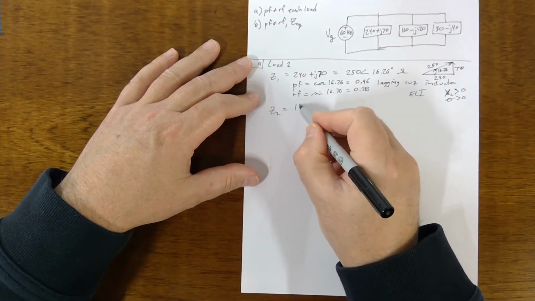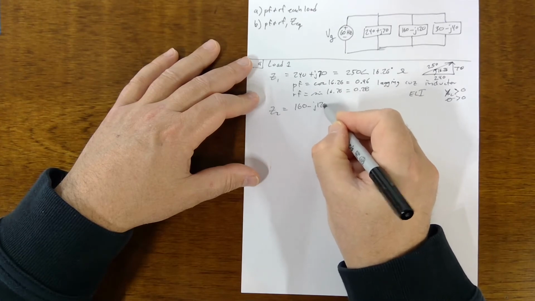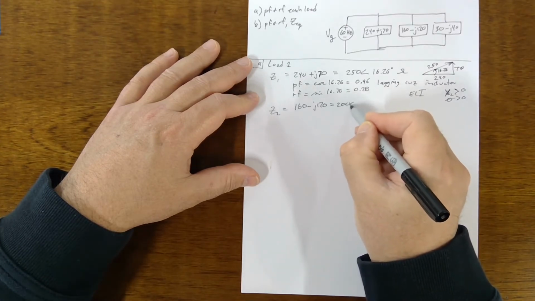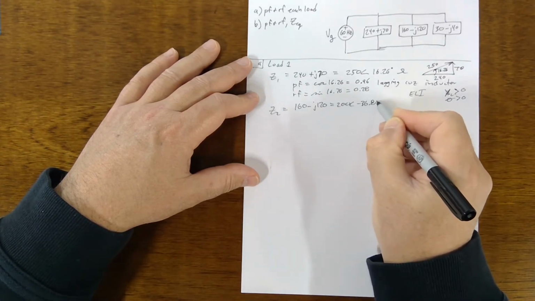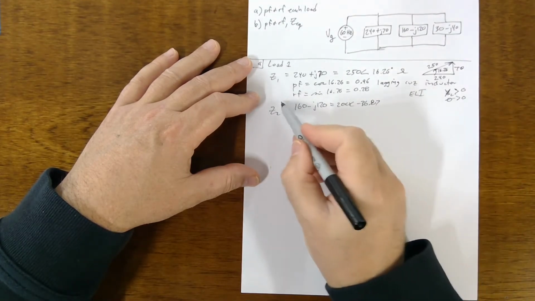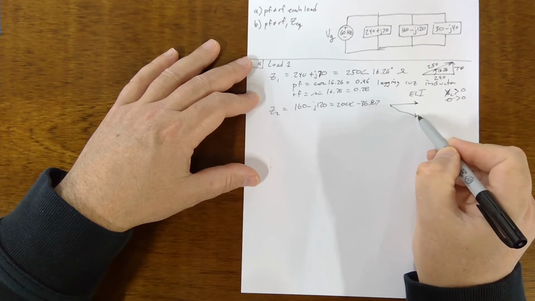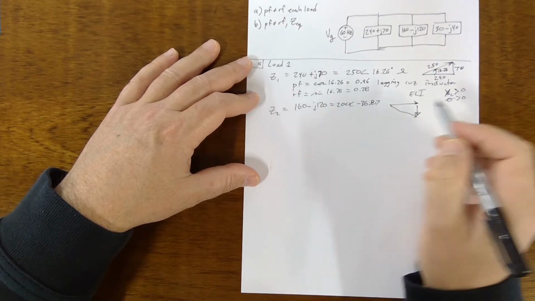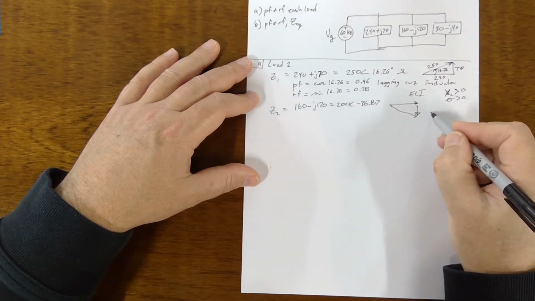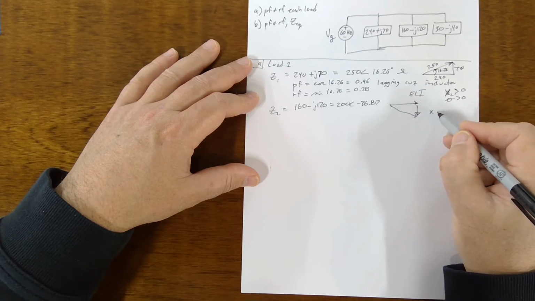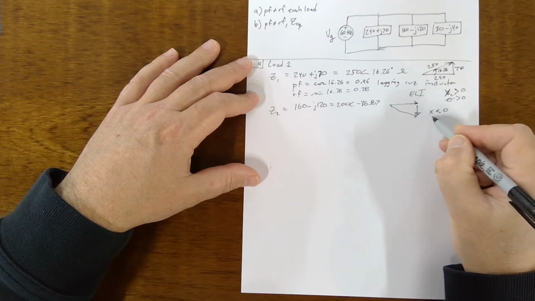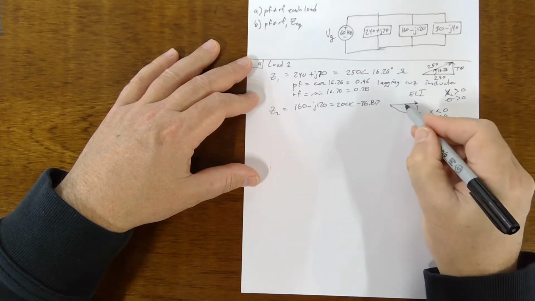So Z2, same thing. Z2 is 160 minus j120. In polar form, it's going to be 200 angle minus 36.87. If you drew the triangle, it would go down like that. So the X component is less than 0 and theta is less than 0. Theta is negative.